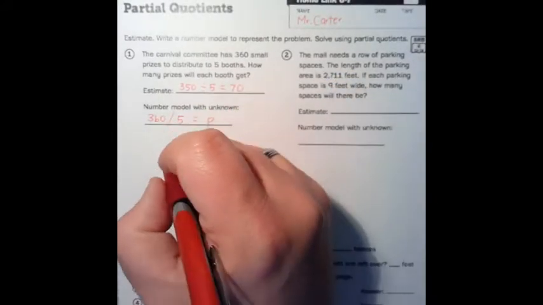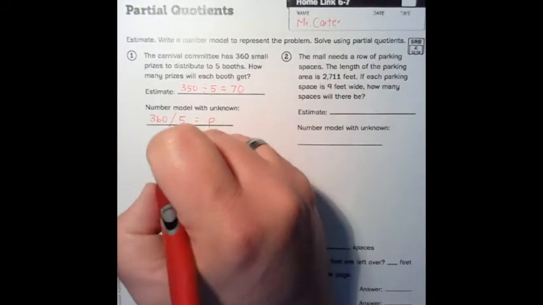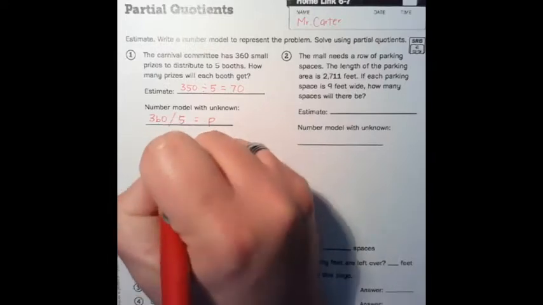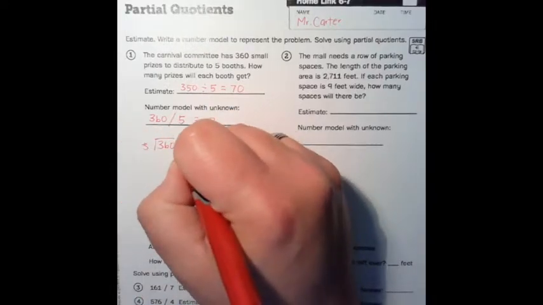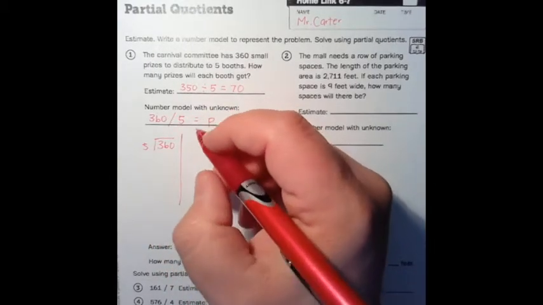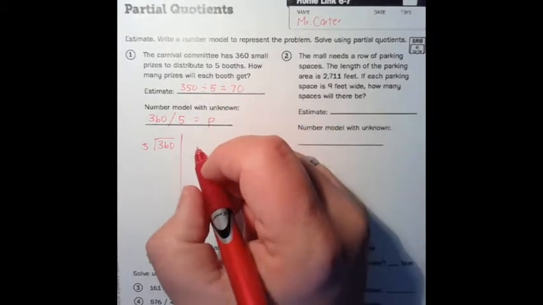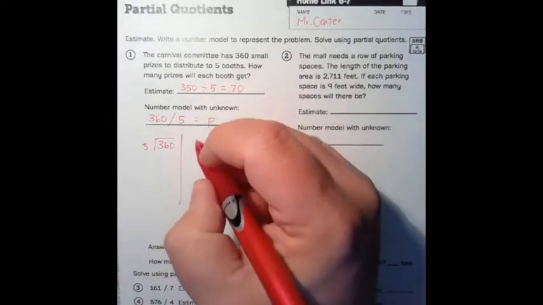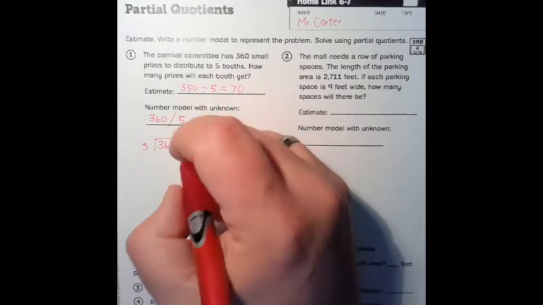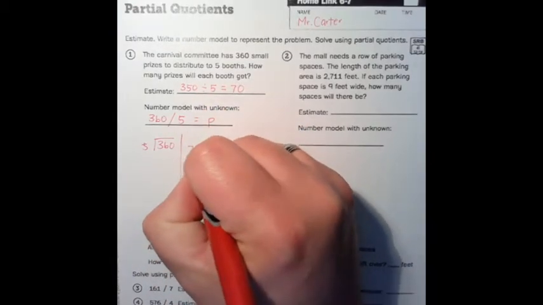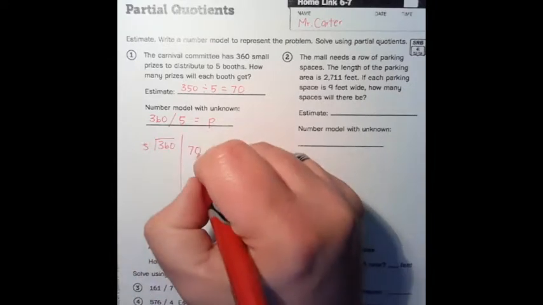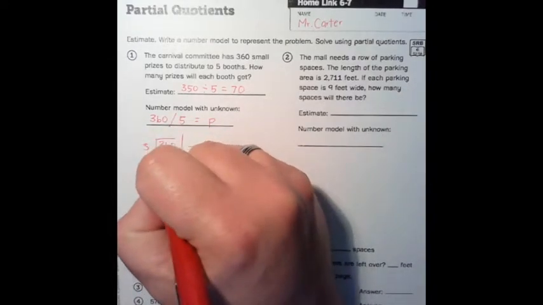So now we need to do this using partial quotients. So we're going to go 360 divided by 5, and then we'll put up our side thing over here to start working out our partial quotients. So we can go right for it and say that we know that 70 times 5 is 350. So if you want to put 70 right here on your side thing, we know that 7 times 5 is 35, and if you extend it by 0, that would be 350.